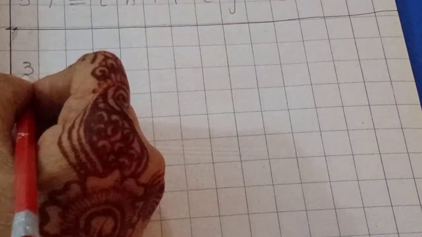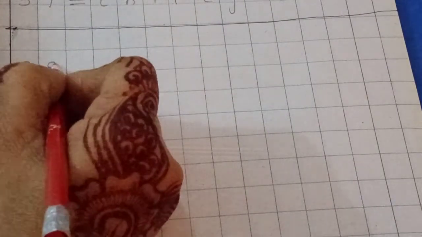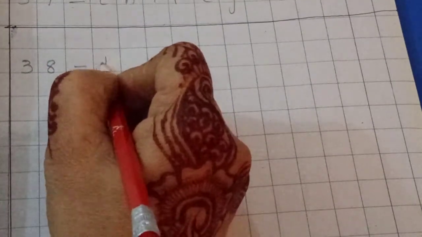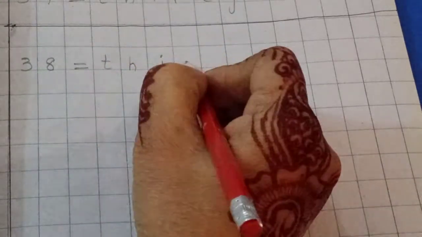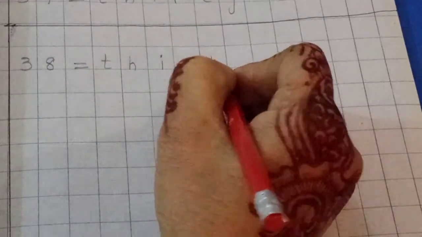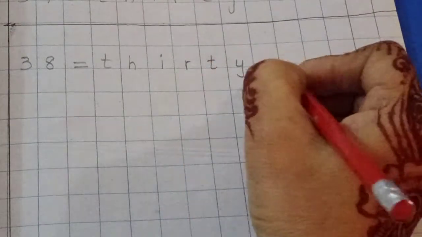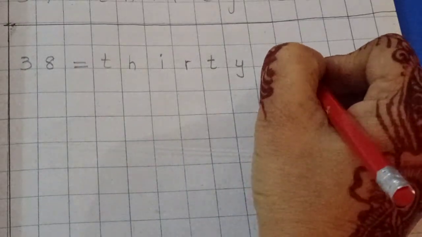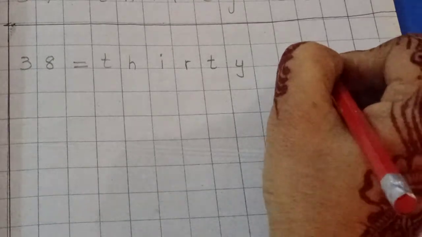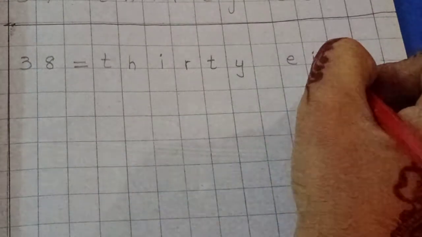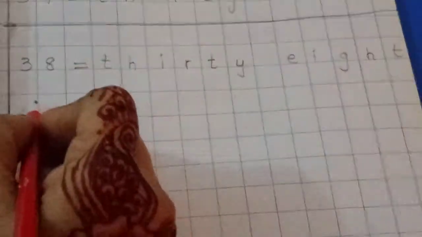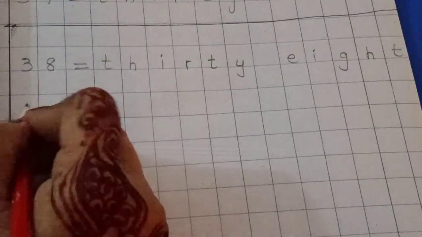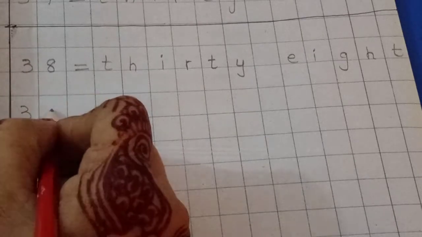In the first you will write 38. The sign of is equals to and then you will write the spelling of 38. THIRTY. 30. Then you will leave one box and here you will write the spelling of 8. EIGHT. 38. Now you will leave one line and here you will write again the spelling of 38.